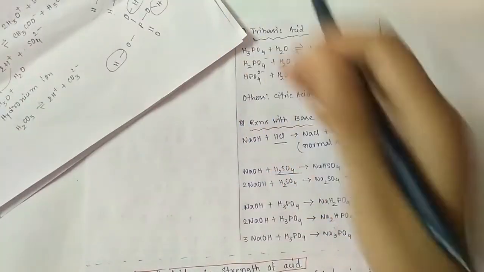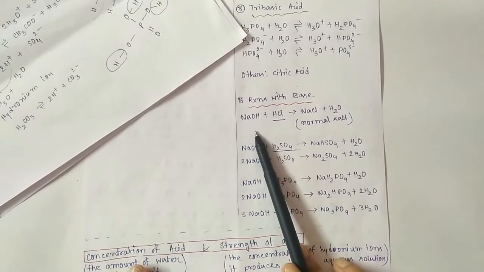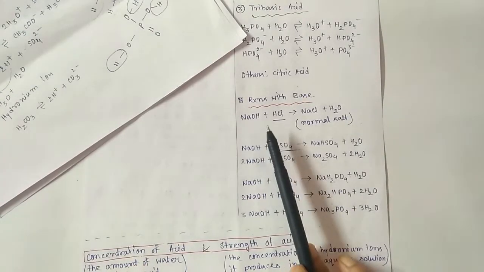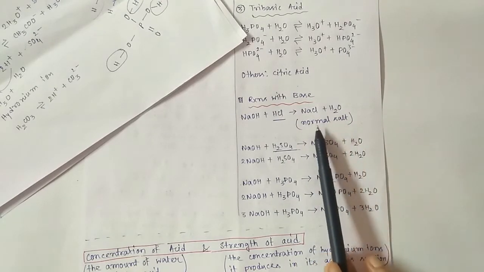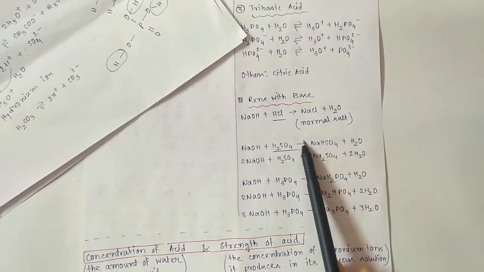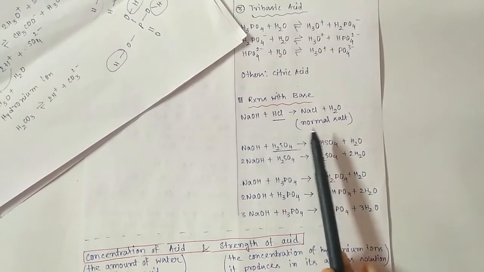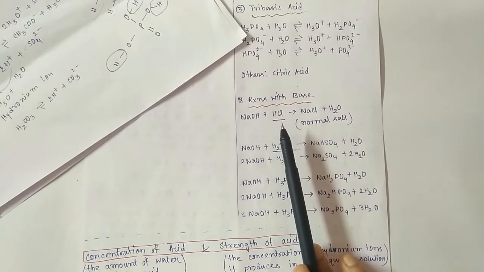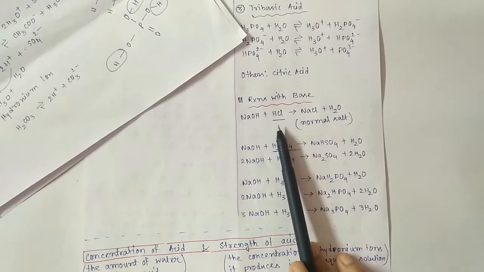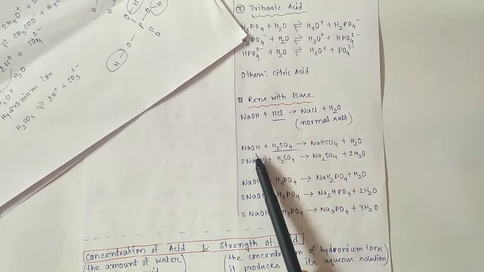Now how do these 3 kinds of acid react with base? Here we have taken a base NaOH, and when we put HCl on it, it produces NaCl and H2O. One thing that you must always remember: when a monobasic acid reacts with a base, it will give only one normal salt, as it has only one ionizable hydrogen atom, and it produces only one hydronium ion in water solution or aqueous solution.